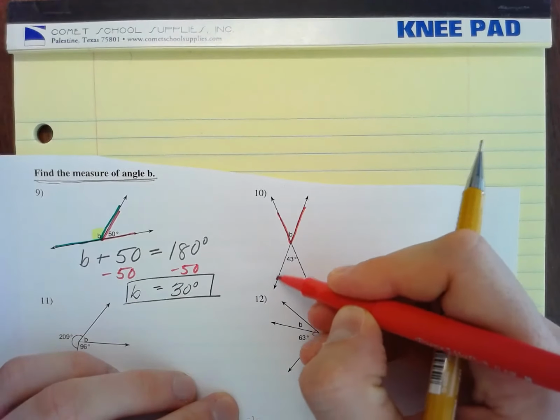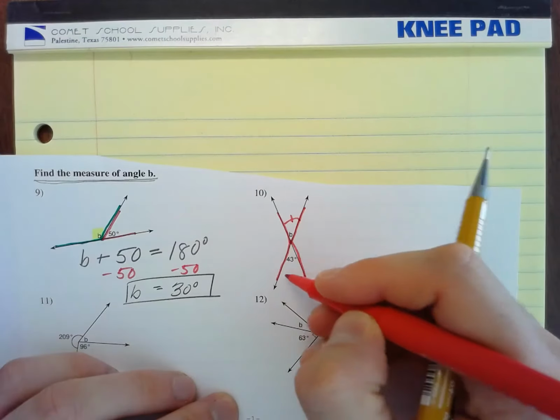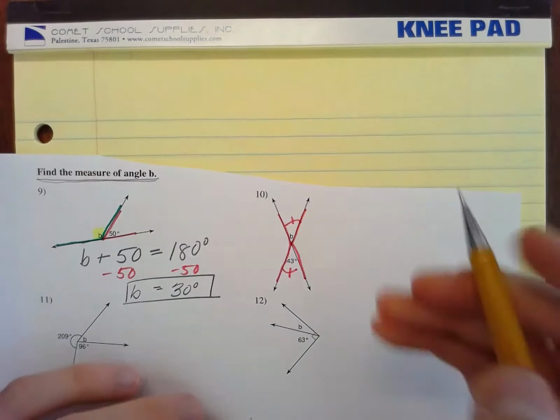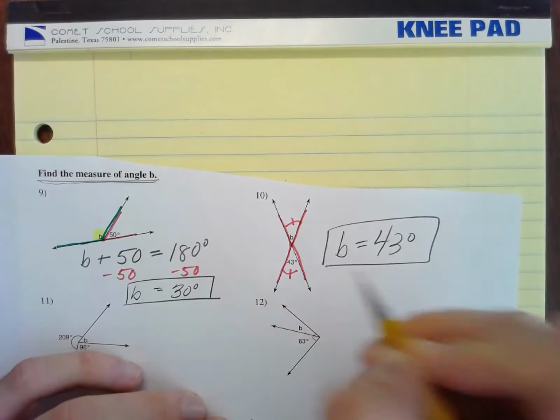Here we see that B is vertical to this 43-degree angle, and since we know that vertical angles are the same, we know that B has to equal 43 degrees because they're vertical.